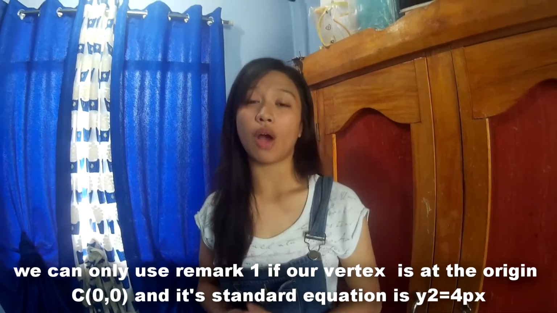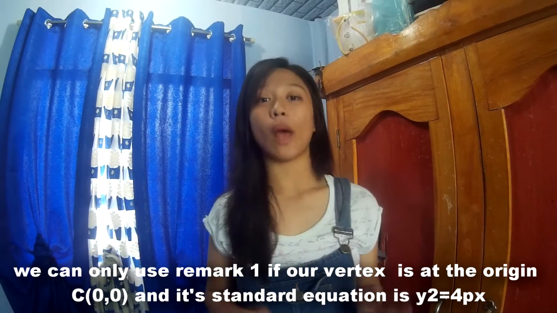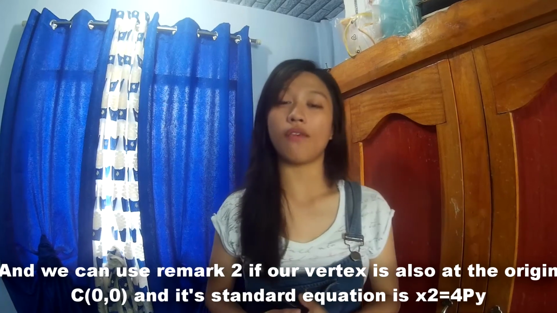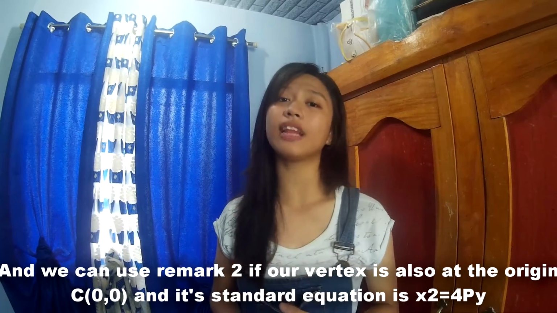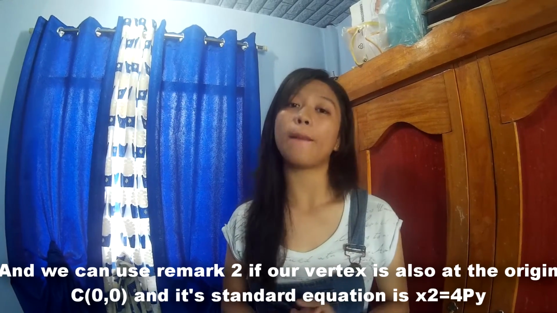And now, when can we use these? Well, we can use remark 1 if our vertex is at the origin and its standard equation is y squared equals 4px. And we can use remark 2 if our vertex is also at the origin and its standard equation is x squared equals 4py.